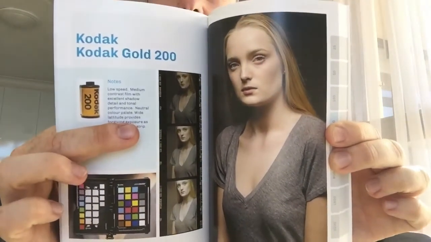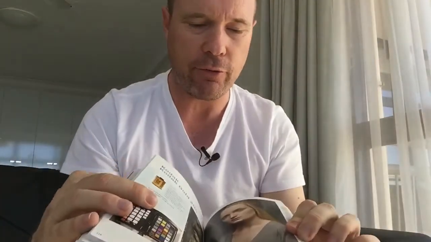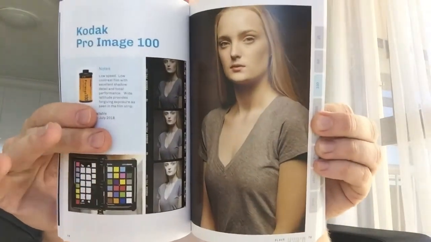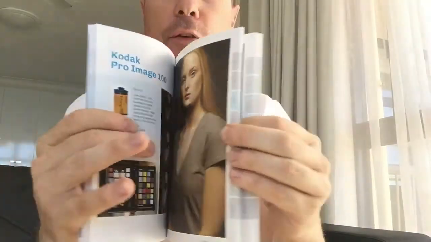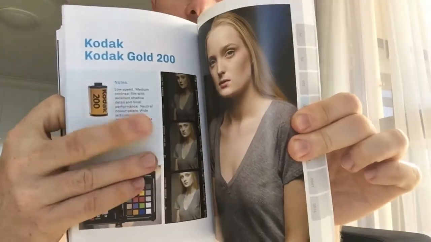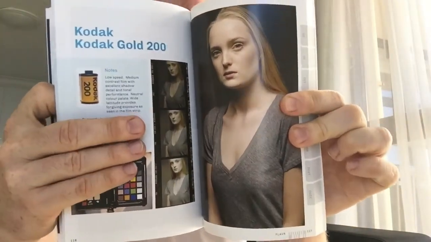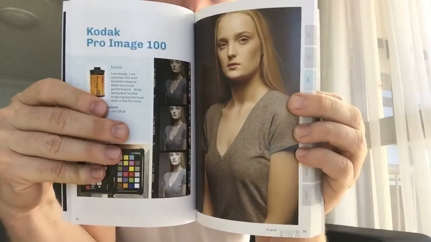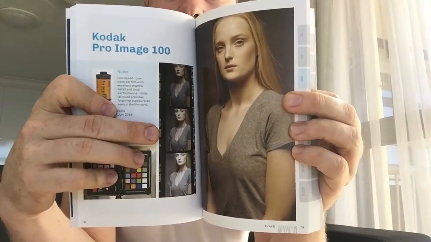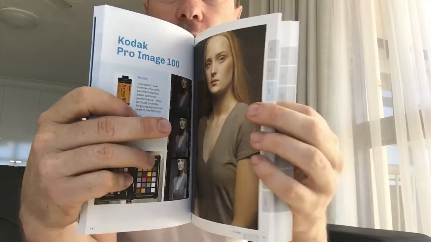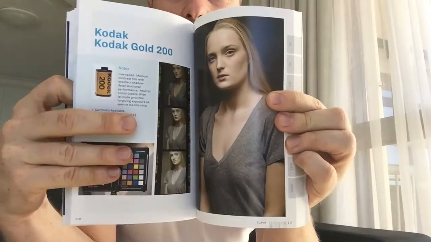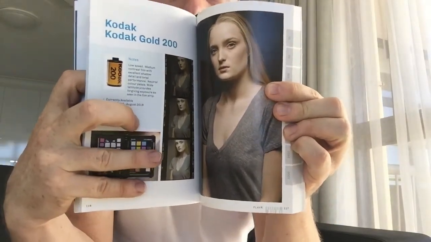So that's Kodak Gold. It is a nice little film. There's the Pro Image, and if you shoot it at 100, it's not exactly the greatest exposure, whereas this one definitely has far more of a balanced exposure at standard. But if you take Gold 200 and shoot it at 100, it really makes everything come to life. So there's another tech tip.